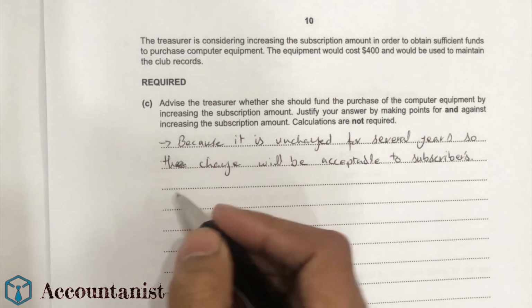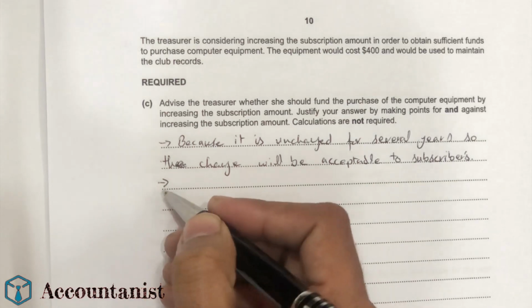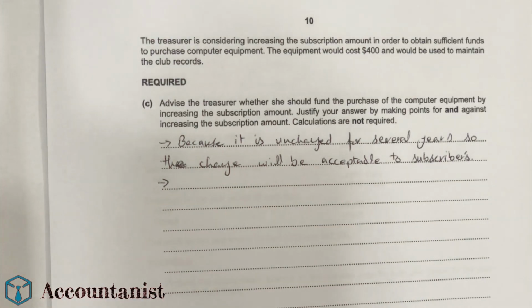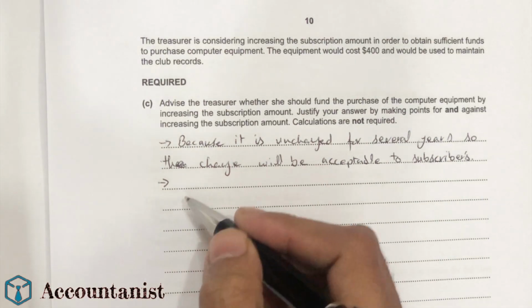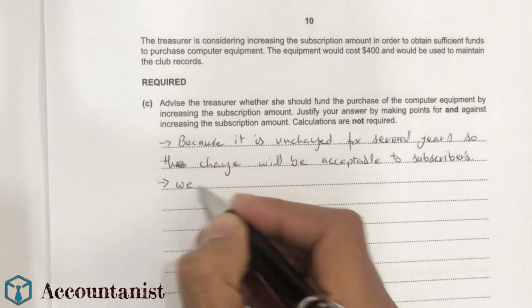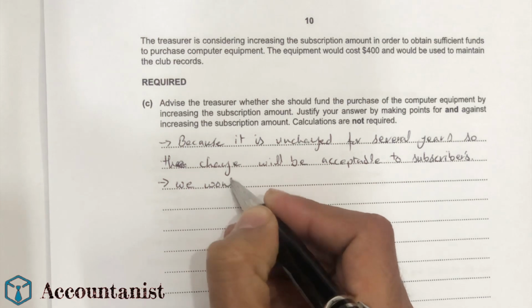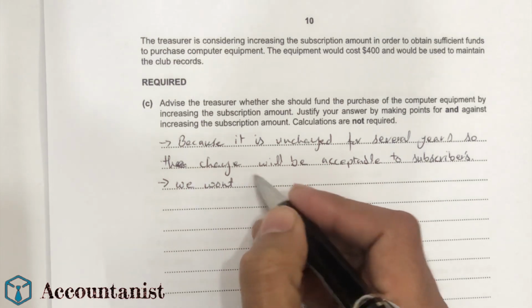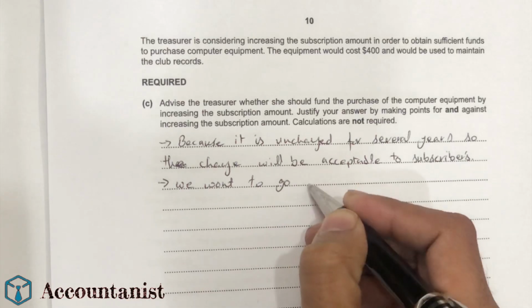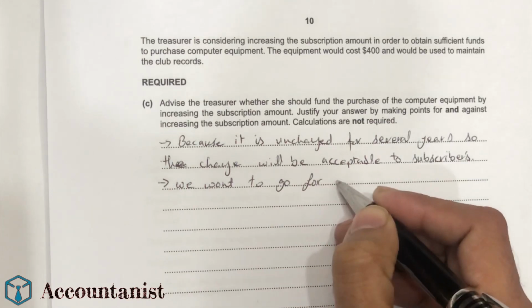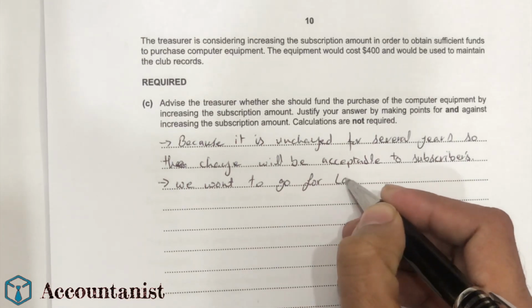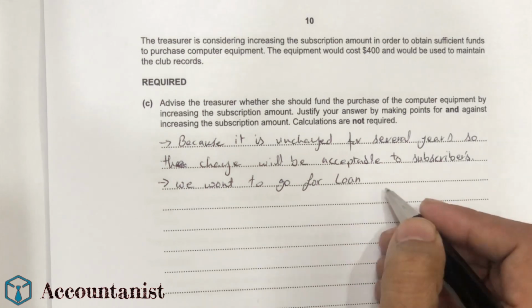The second point that we can write down here: if we raise the subscription, we won't need to go for a loan, bank loan or any other sort of finance.